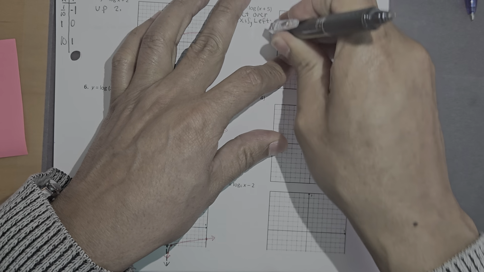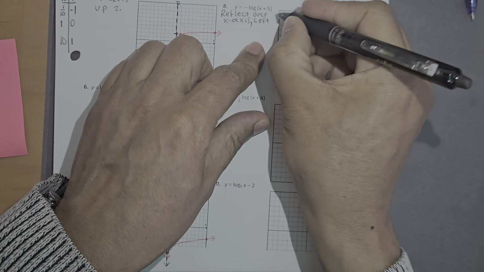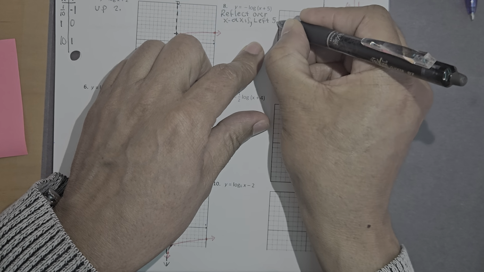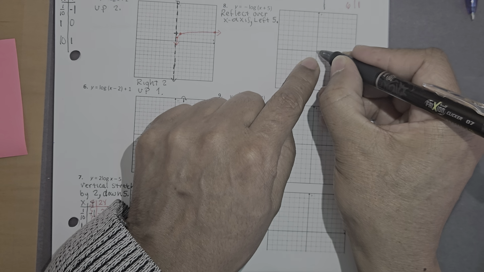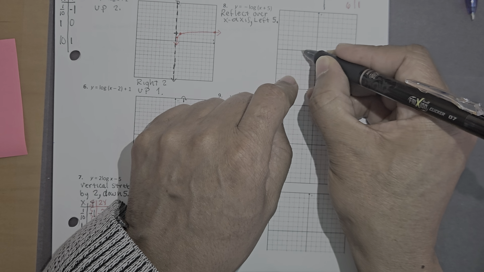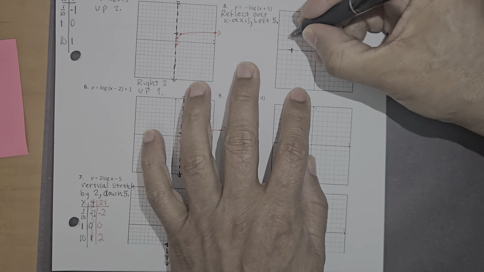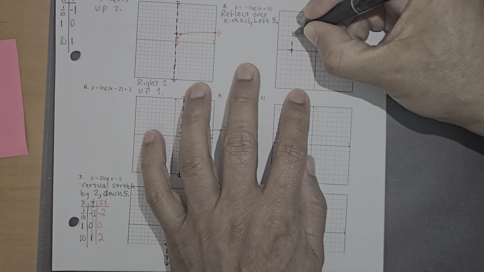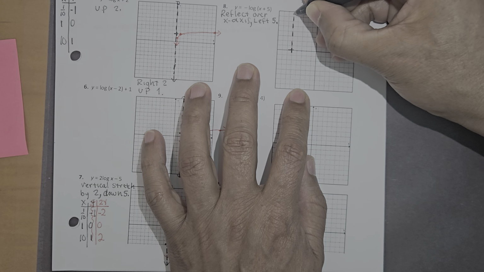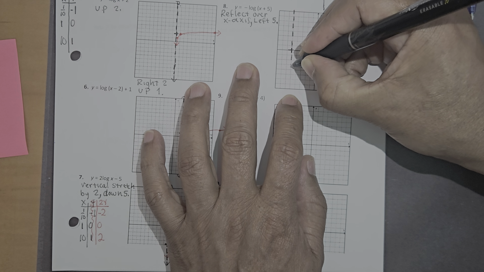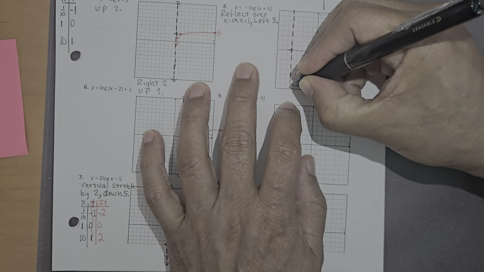Okay, so that's a 5, not an S. So let me make that more clear. So left 5 units. So from the origin, let's go left 1, 2, 3, 4, 5. So we're going from here now. Also, sketch the asymptote. So this is where the asymptote is located. Notice in this case, c is negative 5.